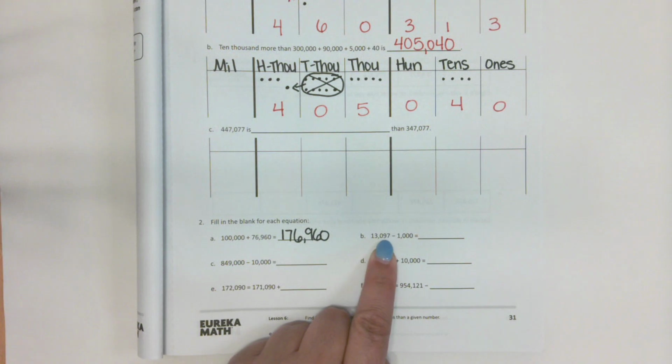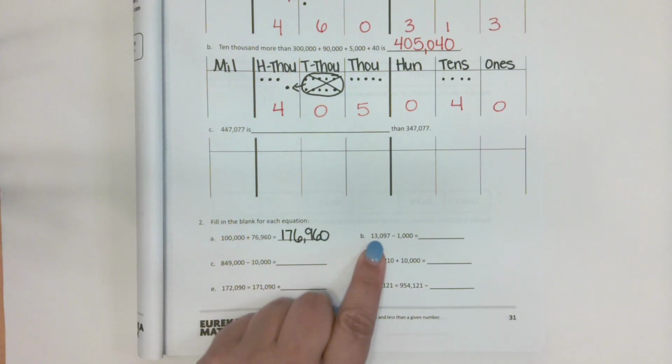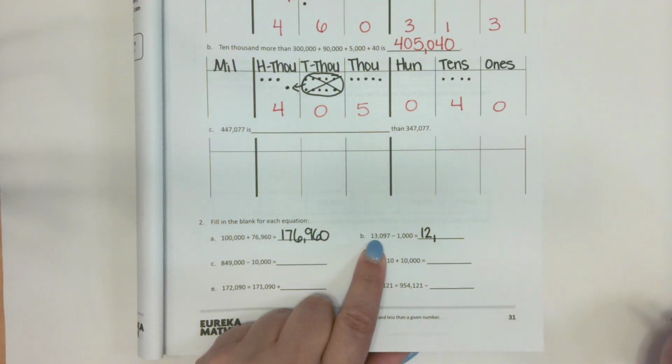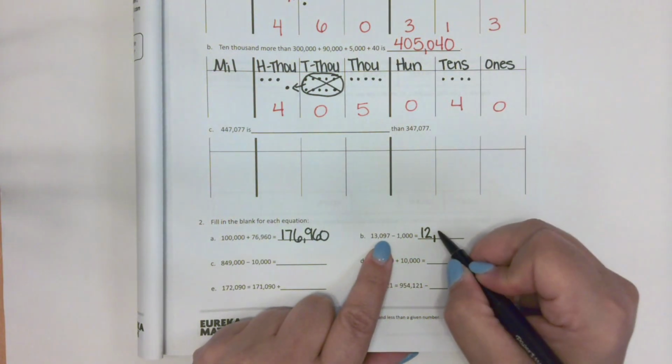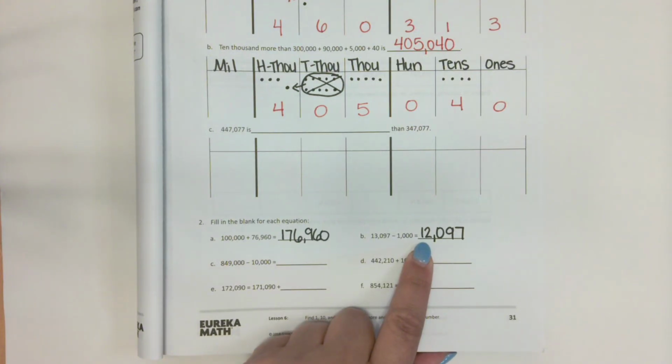All right, try letter B. We have 13,097 minus 1,000. So we need 1,000 less than 13,097. How many thousands are in this number? 13, right? If we take away 1,000, what's 1,000 less than the 13,000? That would be 12,000. And then the hundreds, tens, and ones don't change. We didn't take away any of those. So our final answer is 12,097.